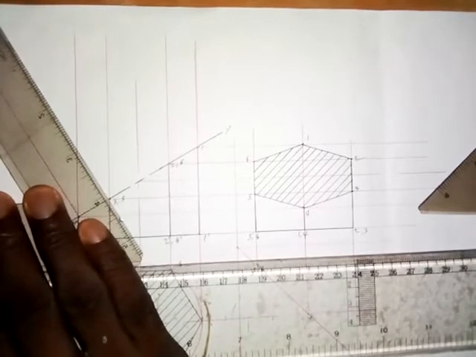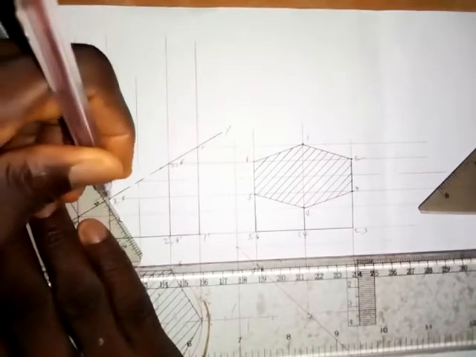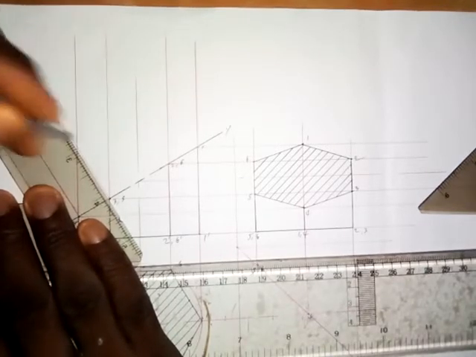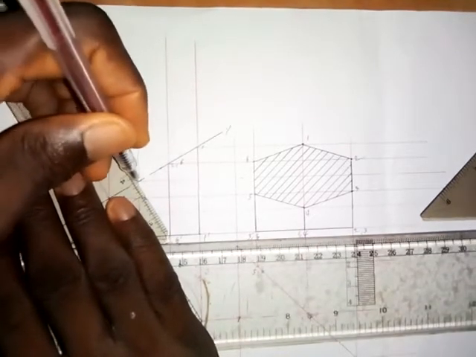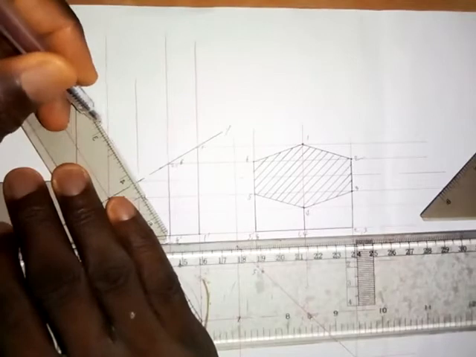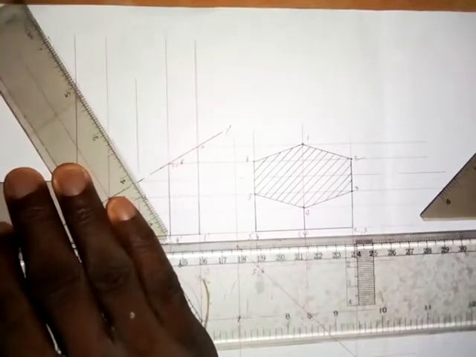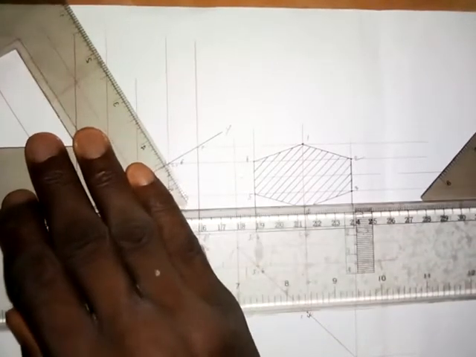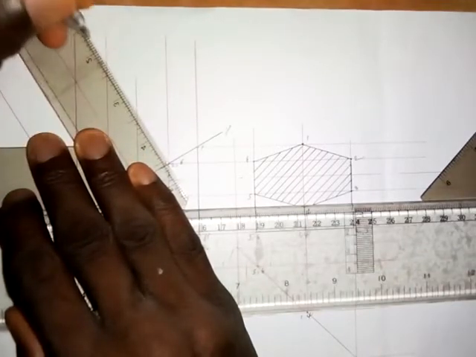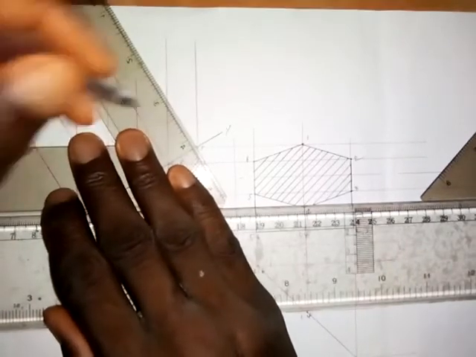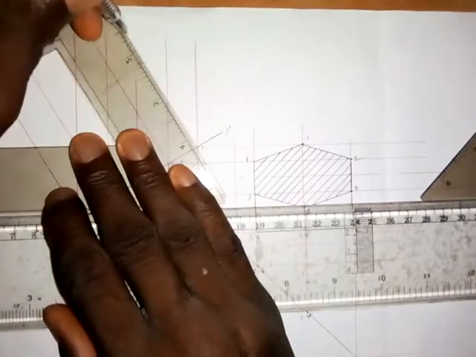Then you also draw it here. This is a center line. Then, so you also draw it here. The last one is this. So draw this.